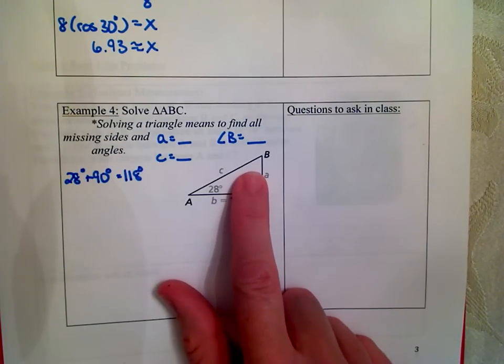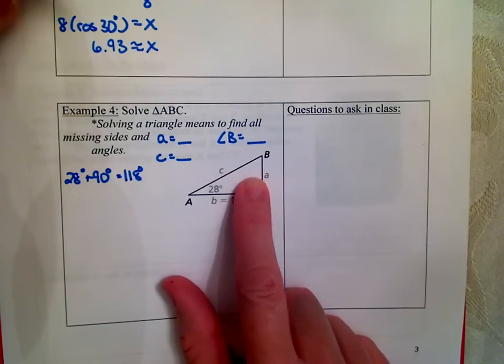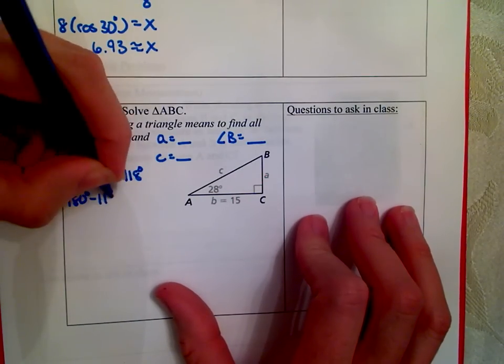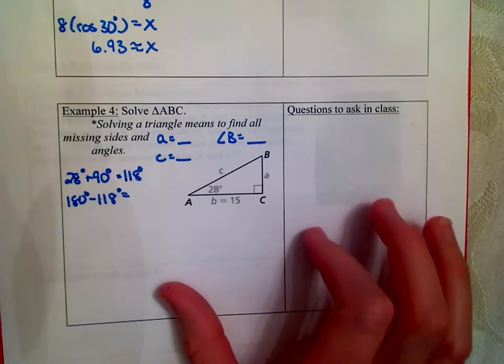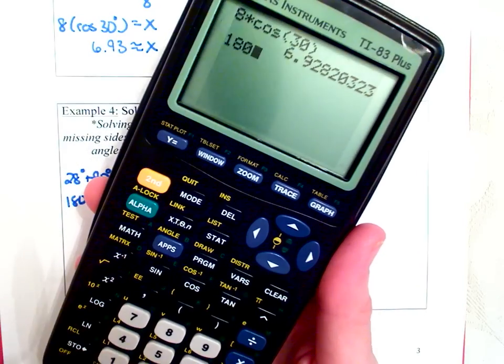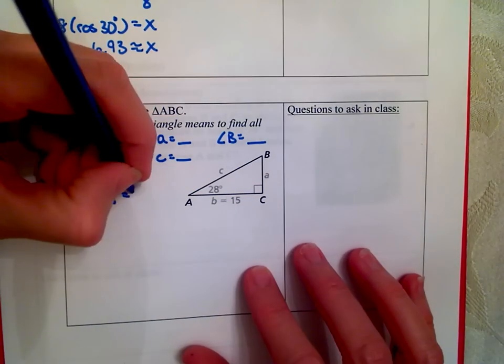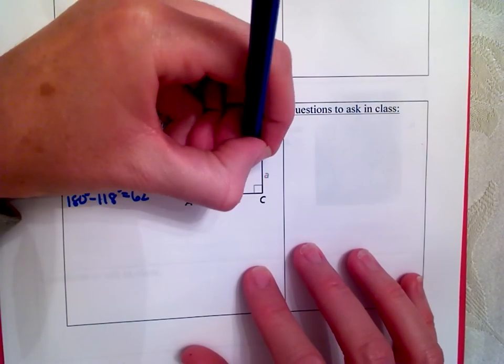Well, whatever's left over has to add up to 180. So I will do 180 minus 118. And that means that angle B has to be 62 degrees.